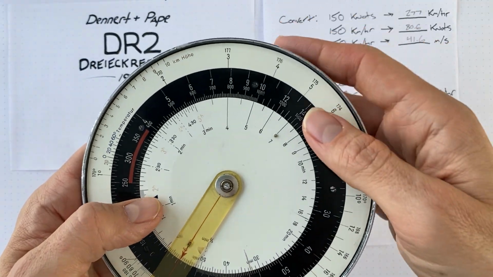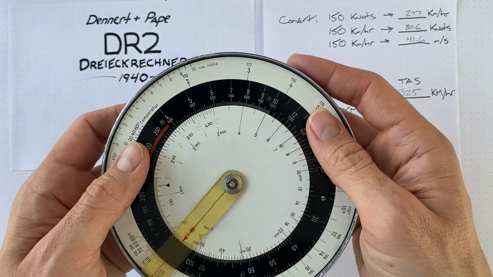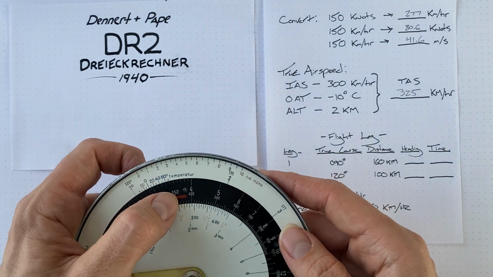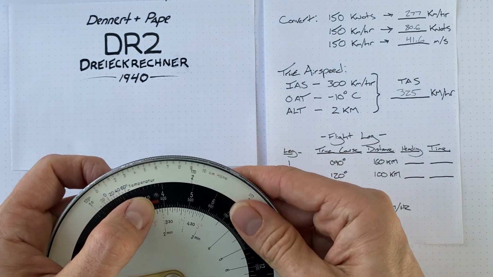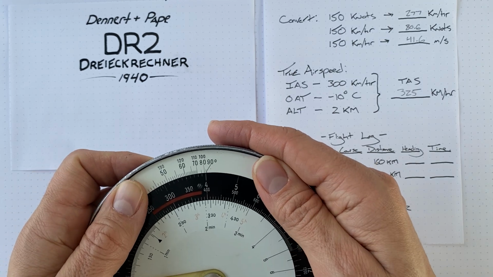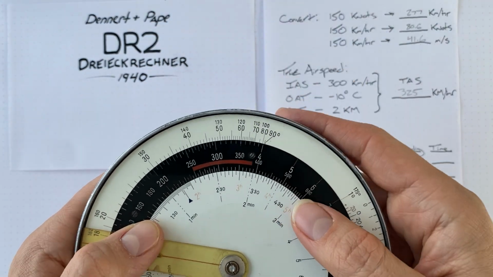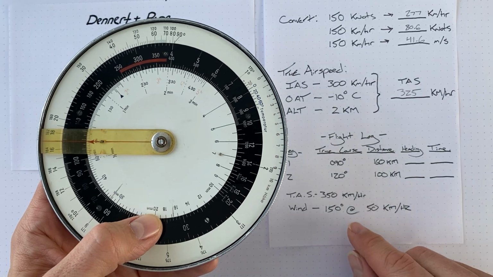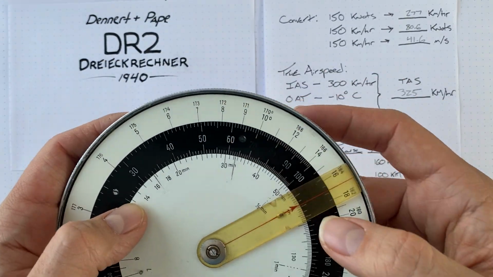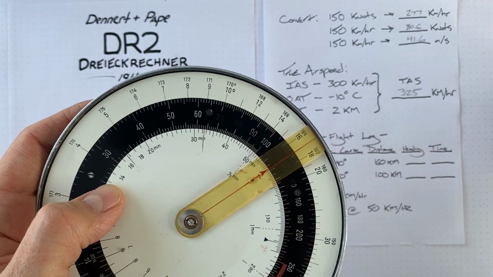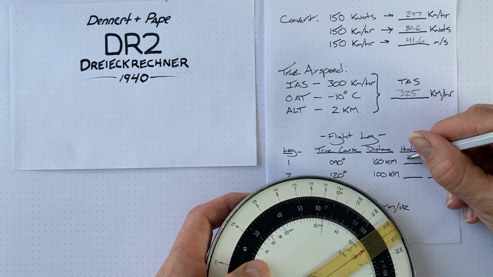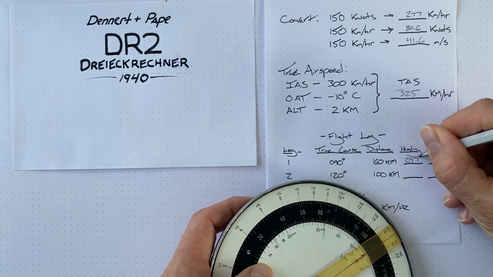I then flip the device over, and I set my true airspeed, 350 kilometers per hour, across from my relative wind angle, which was 60 degrees, calculated from the back side. So that's aligned right there. To find my wind correction angle, I look across from 50 kilometers, which is right here, and I see that I've got a wind correction angle of 7 degrees. And because of the direction of the wind, that's from the right, so that's my true heading of 097.